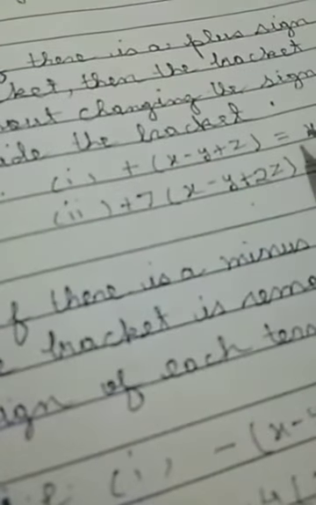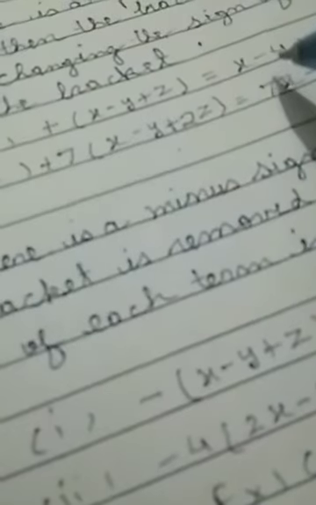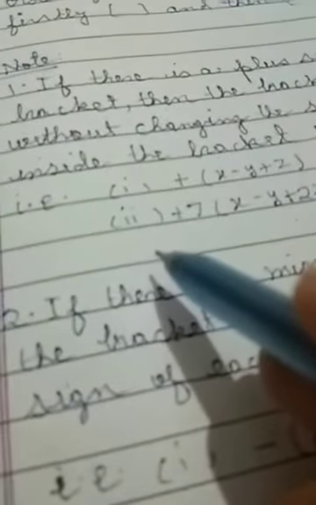As per the multiplication rule also, no sign means plus sign, as I have told you earlier. Plus into plus is plus, so we get x only. Plus into minus is minus, that's why we got a minus y here. Then plus into plus is plus, so we have got a plus z. So this way we use this first rule that I have discussed.